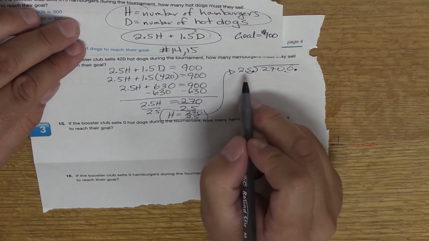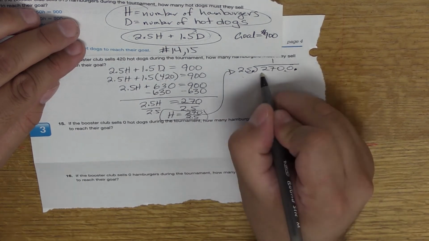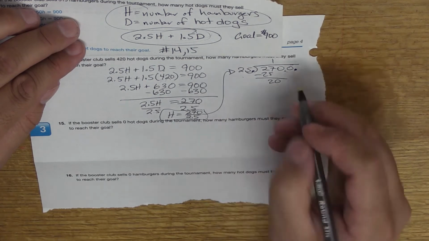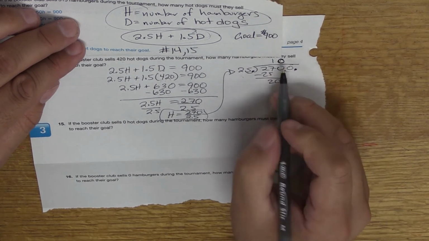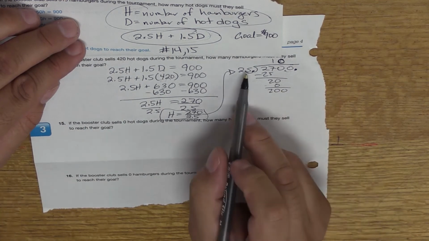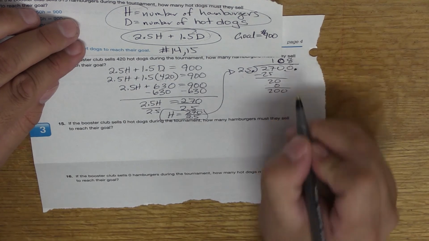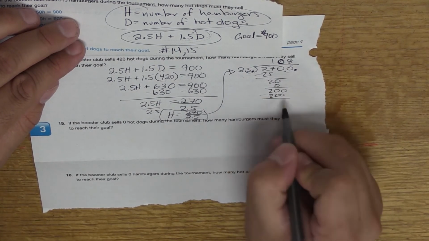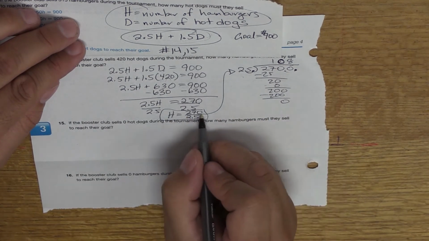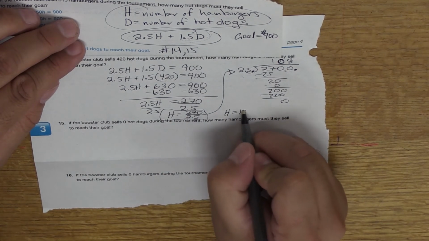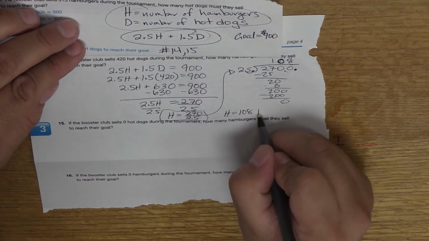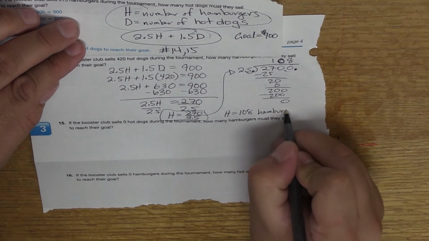How many times does 25 go into 27? Once. Put the 25 there, subtract to get 2, and carry down the 0. How many times does 25 go into 20? No whole times. 0 times 25 is 0. Bring this down, I get 200. I know this: 25 times 8 is 200. So the remainder is 0. 270 divided by 2.5 is the same thing as 108. What does that mean? If they sell 420 hot dogs, they have to sell 108 hamburgers to meet the goal.